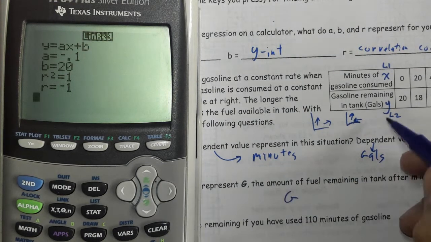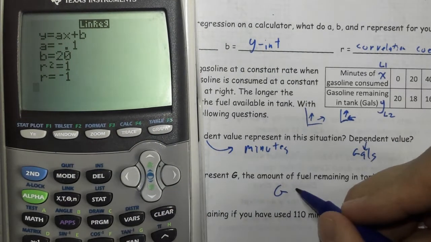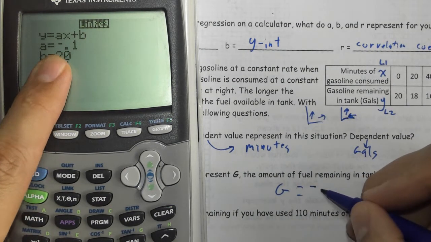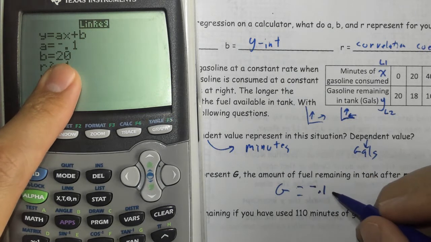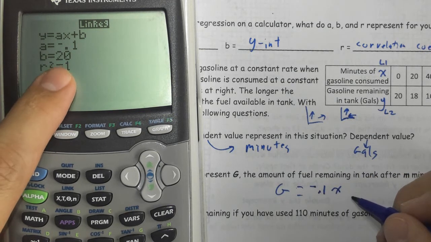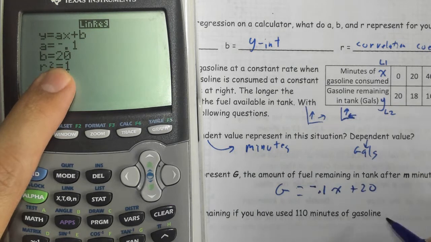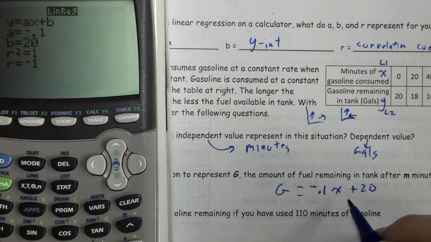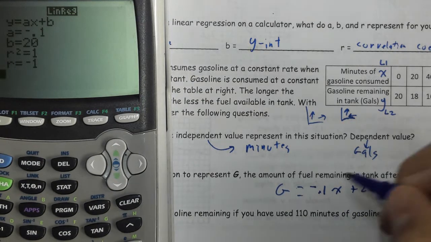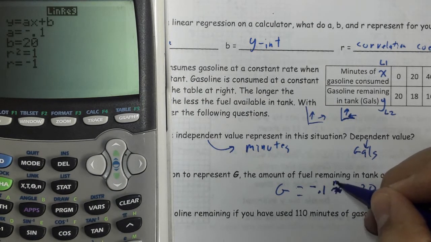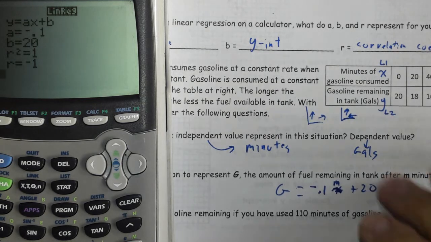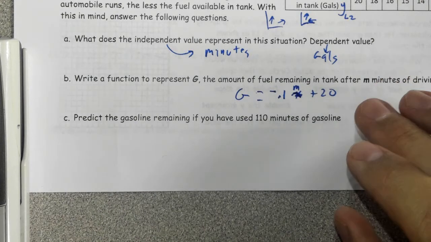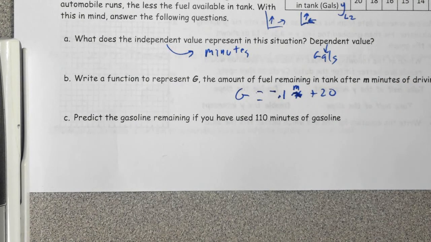My gas, which is my y, is equal to my slope in this case, A, is negative 0.1 x, and my B is plus 20. There's my equation. I guess in this case your x is also your minutes, so I should have put M there for minutes. Now it says to predict the gasoline remaining if you have used 111 minutes of gasoline.